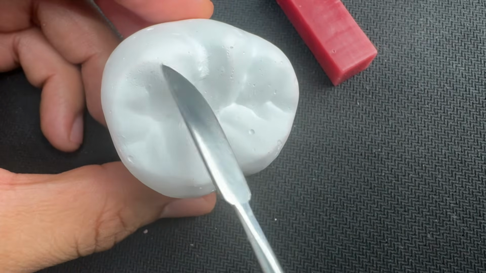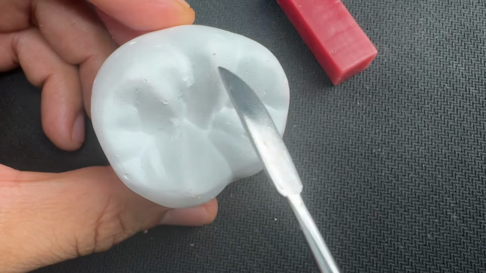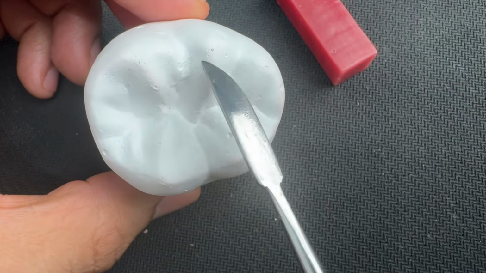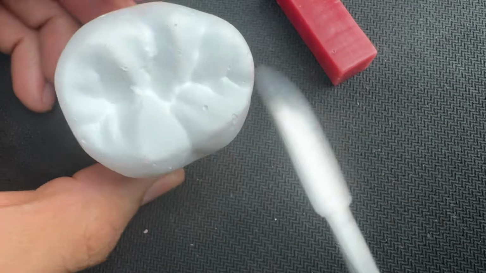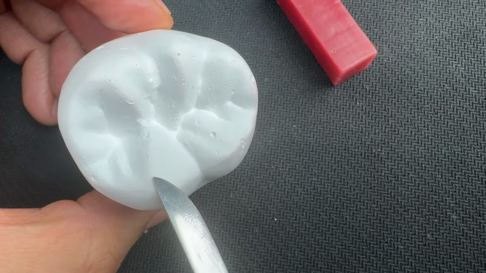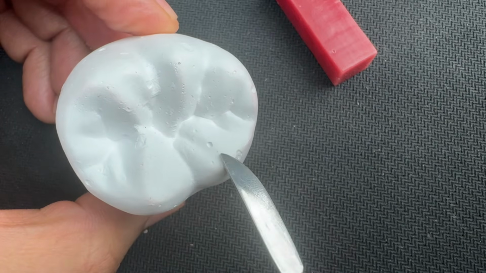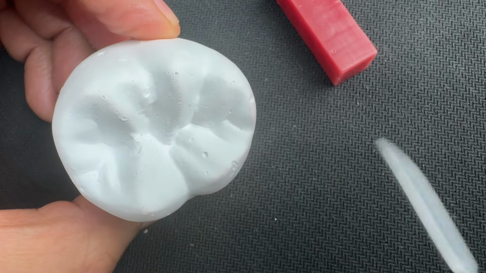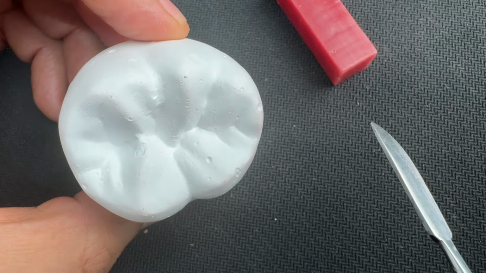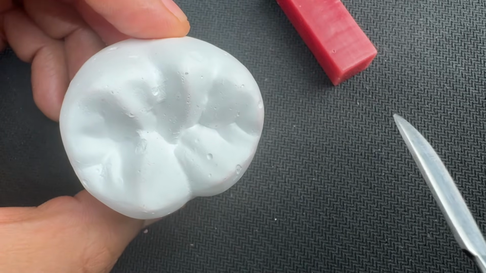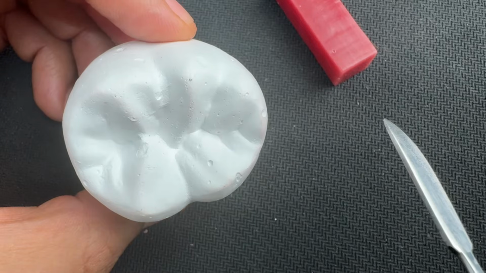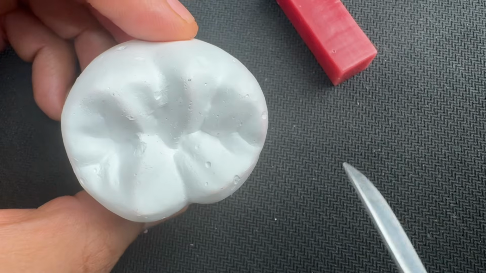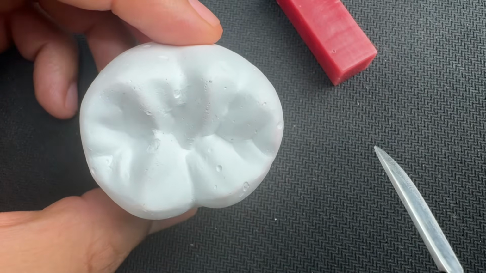The 5 cusps are mesiobuccal cusp, distobuccal cusp, and the distal cusp. So there are 3 cusps on the buccal side and there are 2 cusps, mesiolingual cusp and distolingual cusp, on the lingual side. So in total we have 5 functional cusps. On the maxillary molar we also had 5, but the 5th cusp was rudimentary, isn't it? It was a small tiny cusp on the mesiolingual cusp, which we called the cusp of Carabelli.